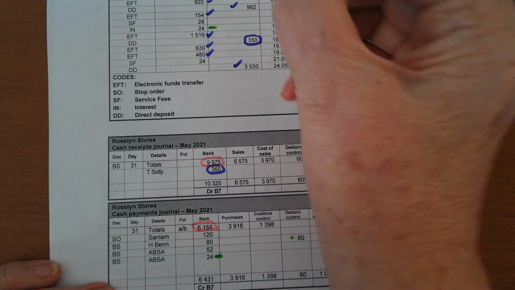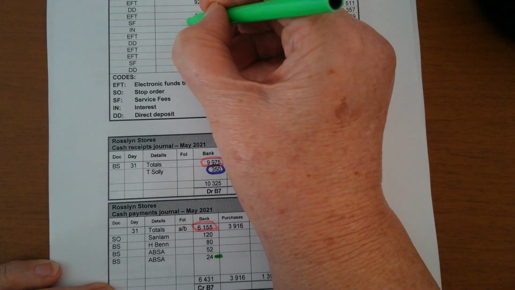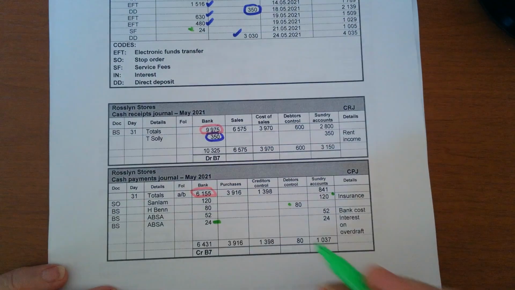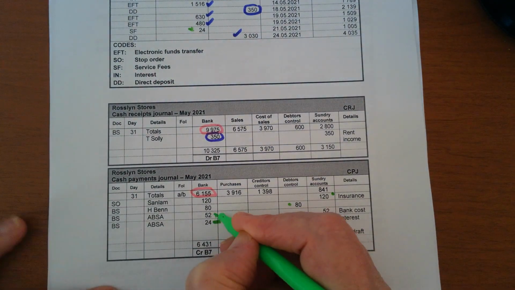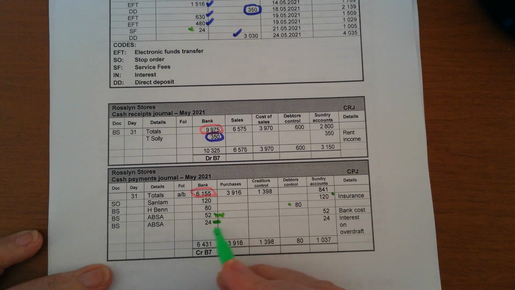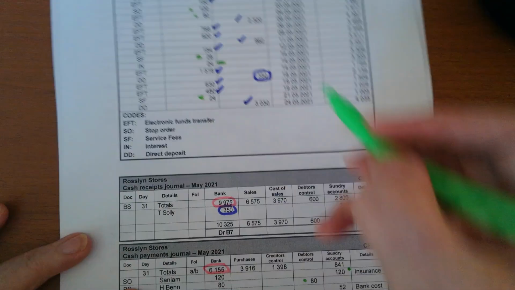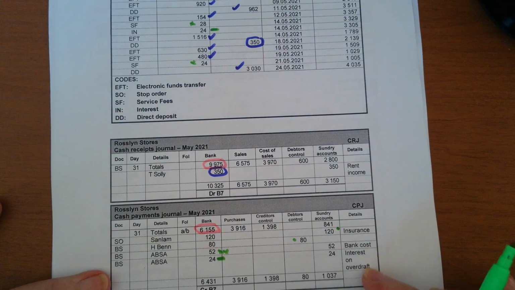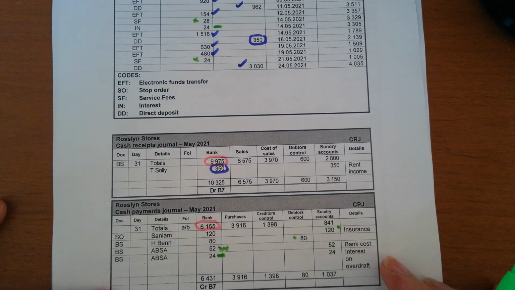And then for the bank charges, I will take the 28 plus the 24, and I will show that my bank charges is 52 Rand. Don't combine those two in one figure because they appear separately on the bank statement and they will go to two different accounts.